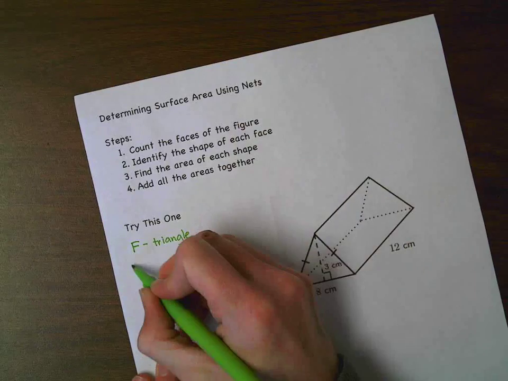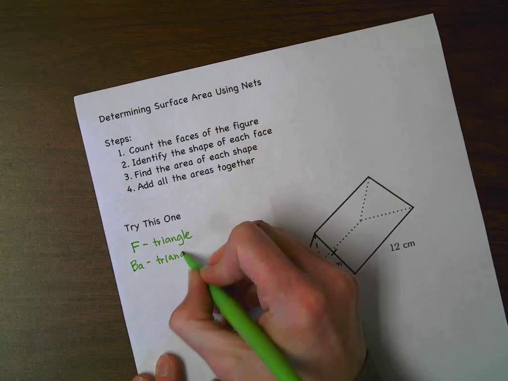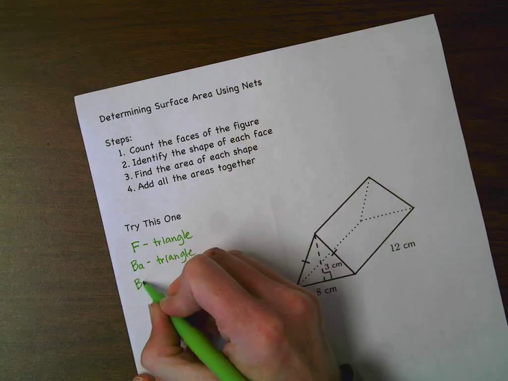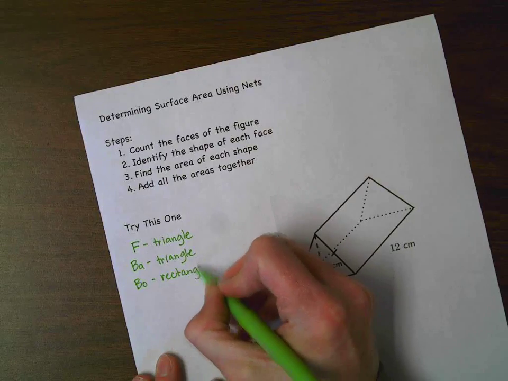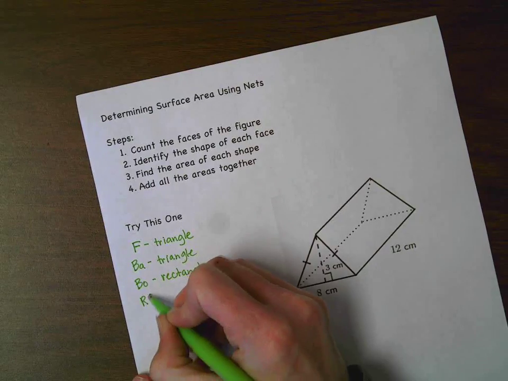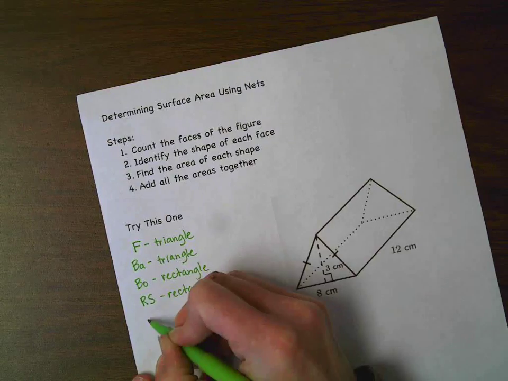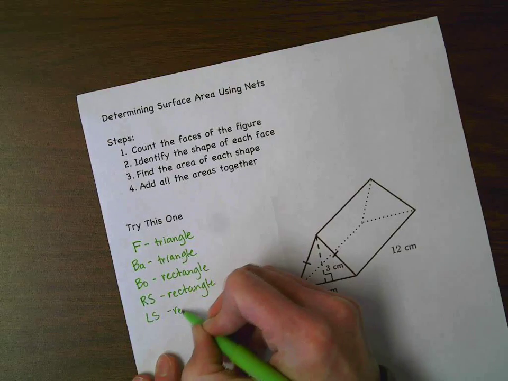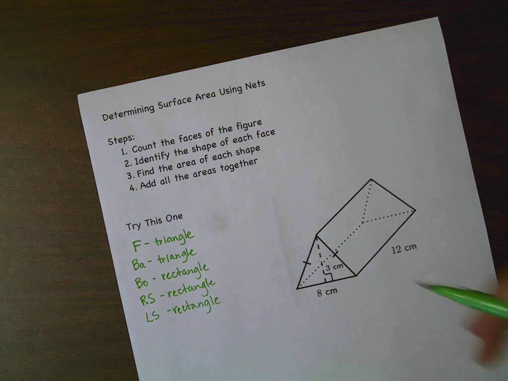The back is also a triangle. The bottom is a rectangle, the right side is a rectangle, and the left side is a rectangle. And we have all 5 faces.